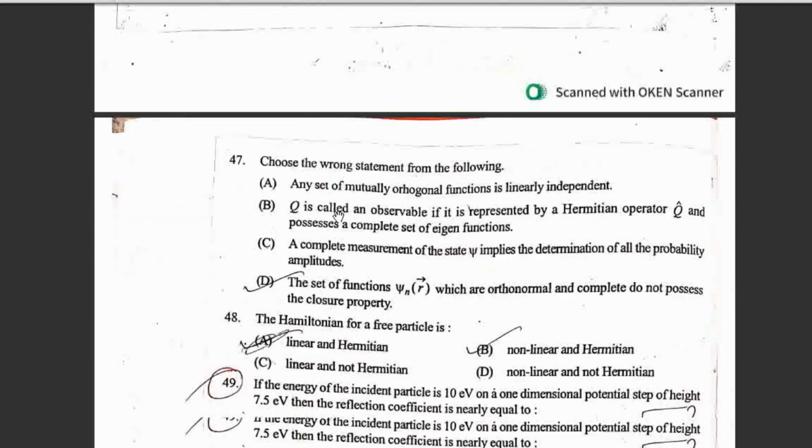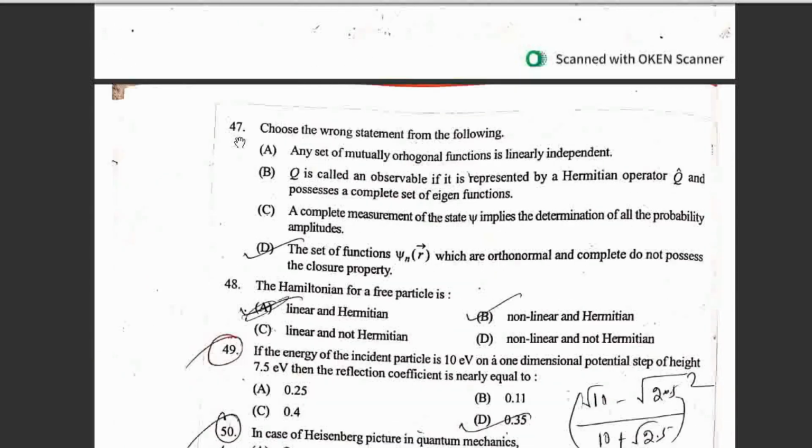Now coming to question number 47. The question is stated like this: choose the wrong statement. Read all the options one by one. Option A states that any set of mutually orthonormal functions is linearly independent. This is a correct option. Why? Let's see the solution.